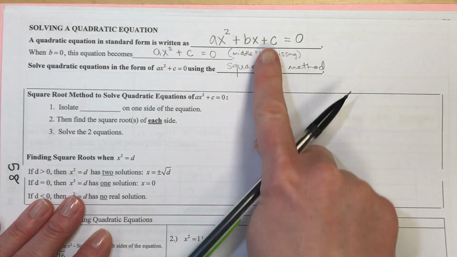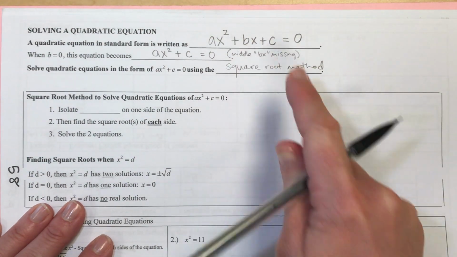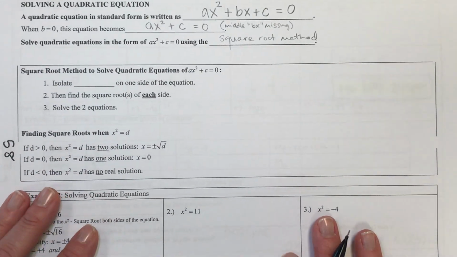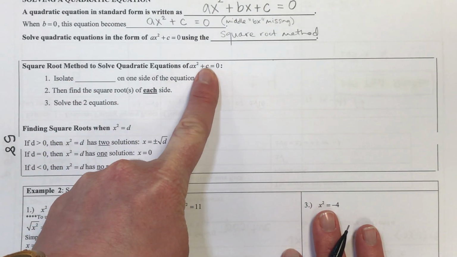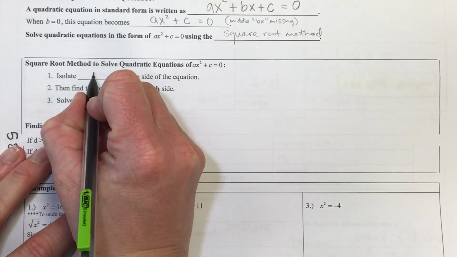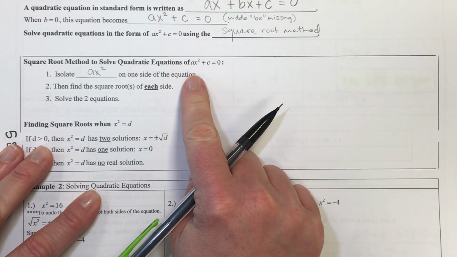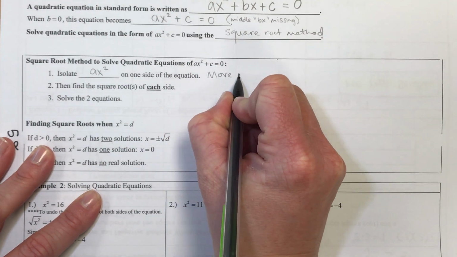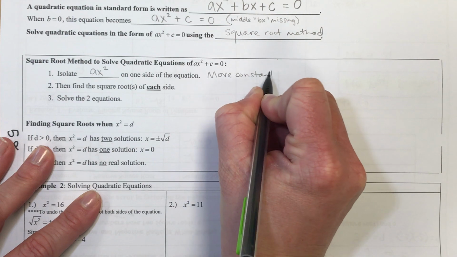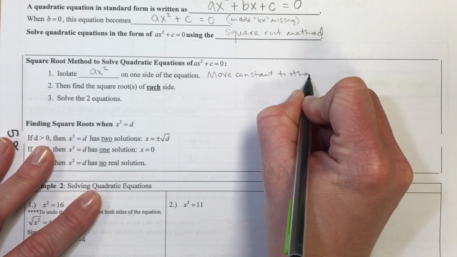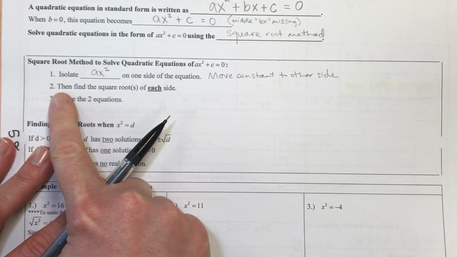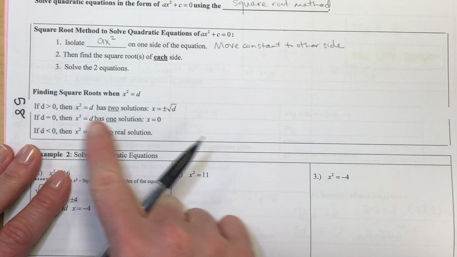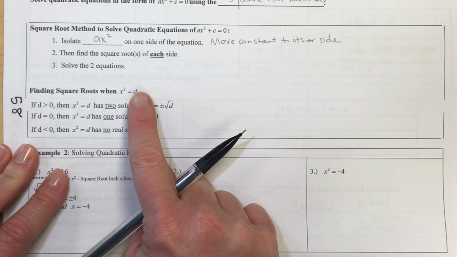We will not be solving these quadratics if you have a middle term. So notice in all of these, we're going to use the square root method because our middle term will be missing. And so here's what we're going to do. We're going to isolate our ax squared term on one side of the equation. So you're going to move your constant to the other side. And then number 2, we're going to take the square root of each side, and then we're going to solve our two equations.